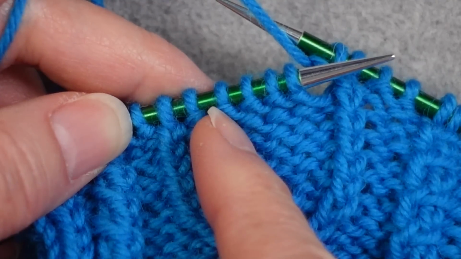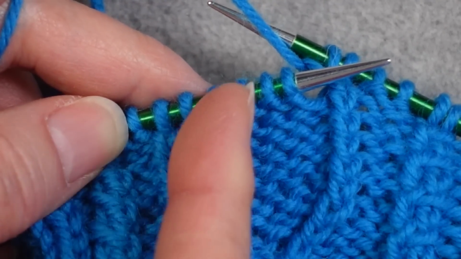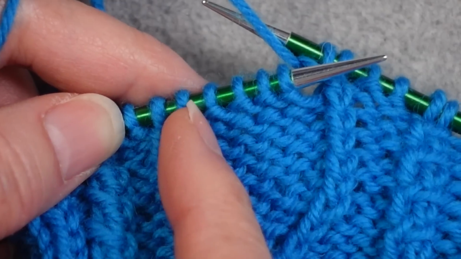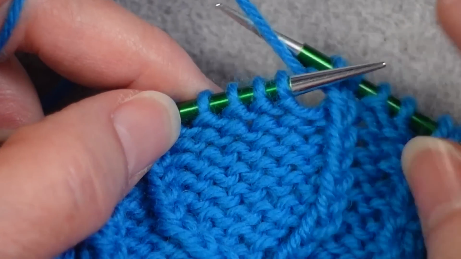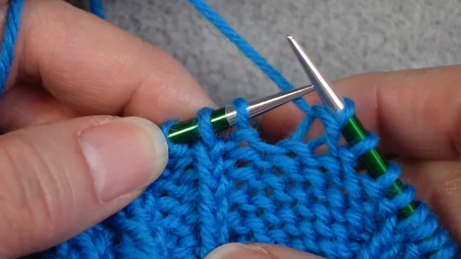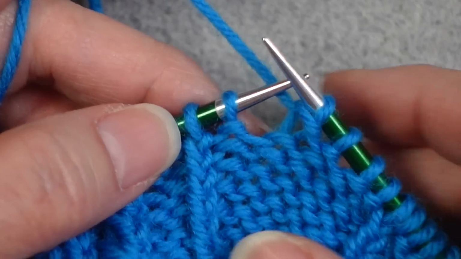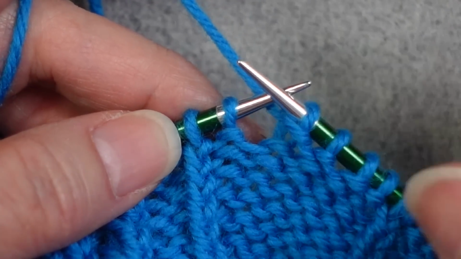Now I'm going to be purling 4 stitches, and then these 2 stitches, this knit stitch has got to cross to the right, so it's got to cross over that stitch there. So I'm going to purl those 4 stitches. And once again, I look at this stitch right here. It's a knit stitch, and it is crossing to the right.